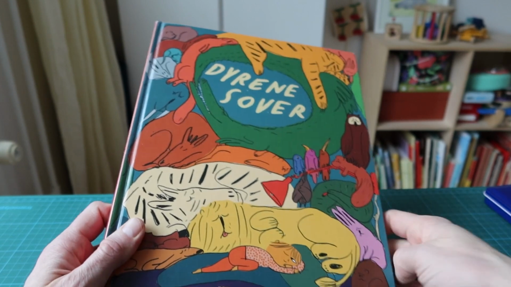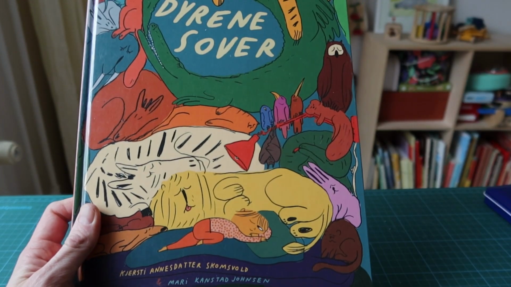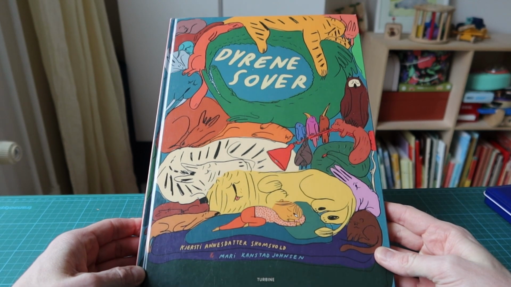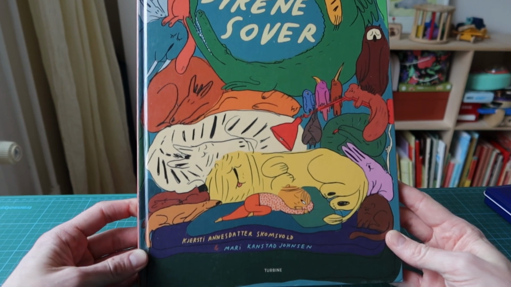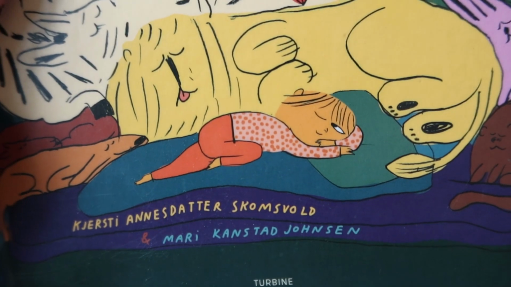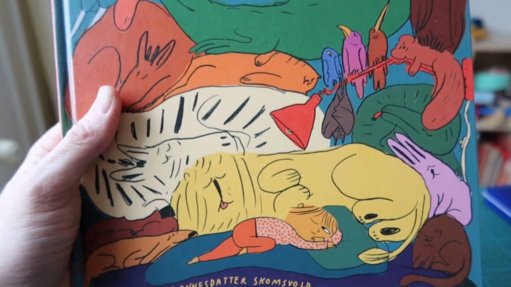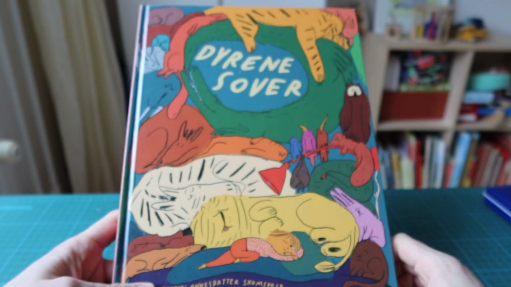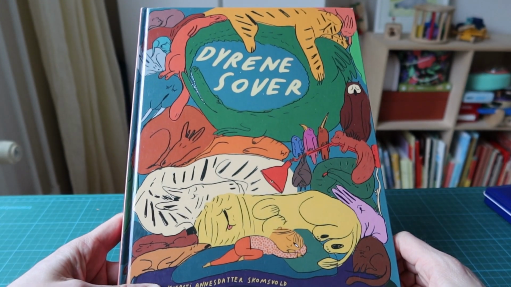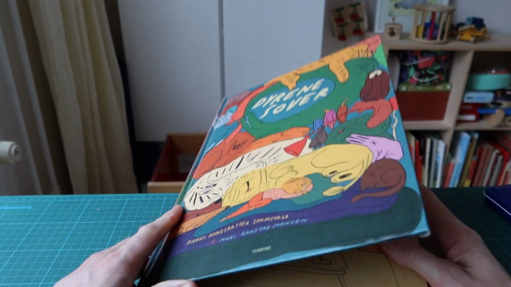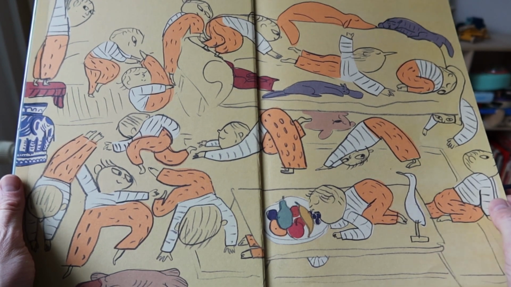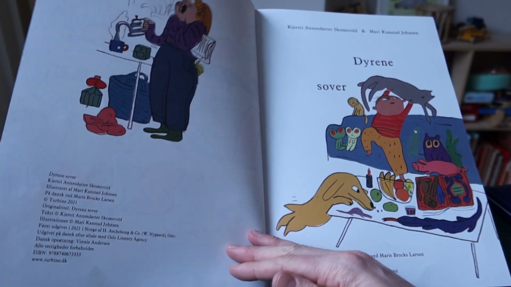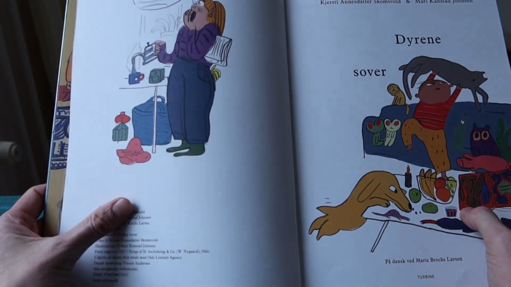Let's take a look. The first one here caught my eye because of the overall style of it. I think it's very playful. It's by Mari Kranstad Jonsen. Let's focus here. And it's a brilliant book. It's called The Animals Are Asleep, and it's about all the animals from across the world and how they sleep. So obviously a book that parents can read with their kid, and then the idea is that they will also be likely to sleep.